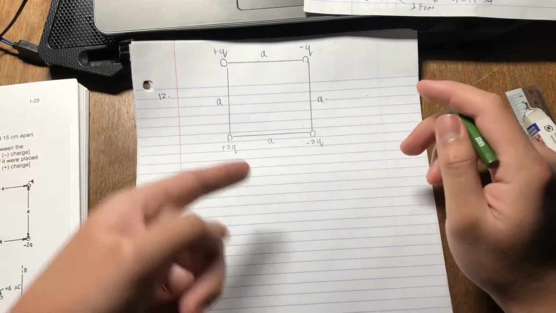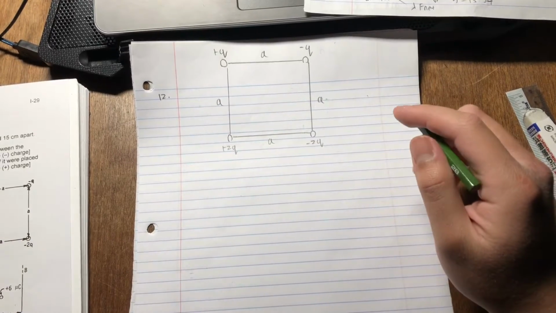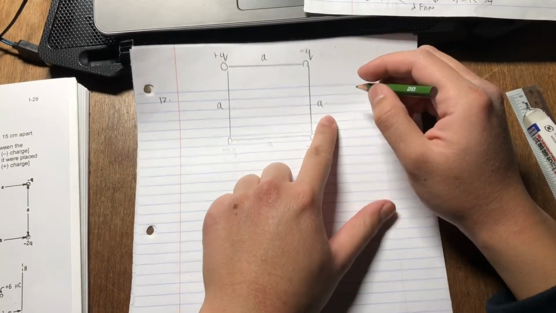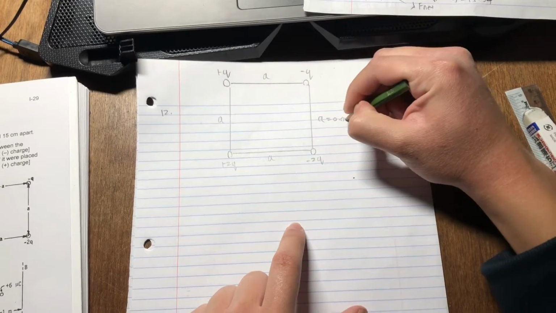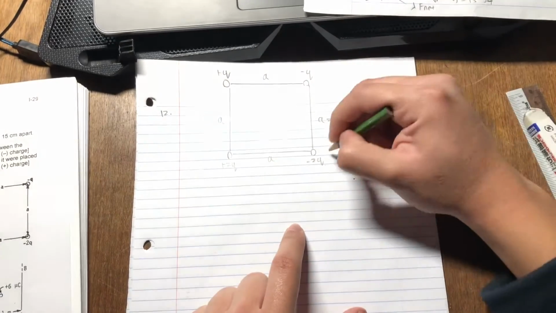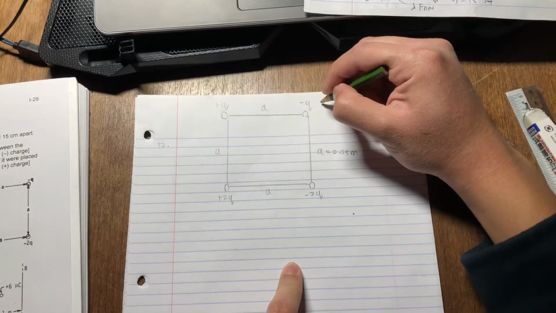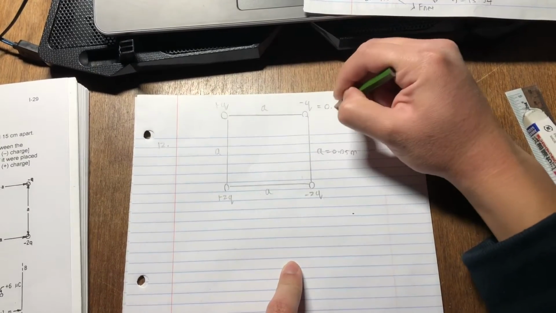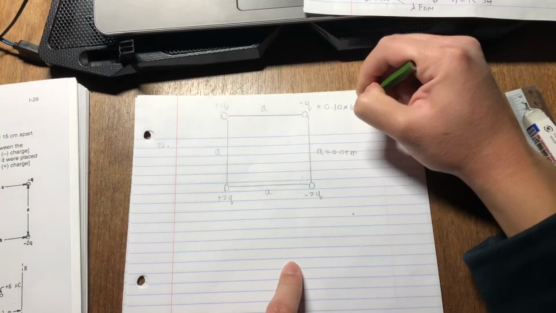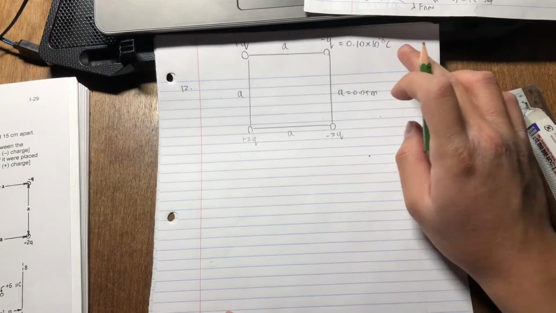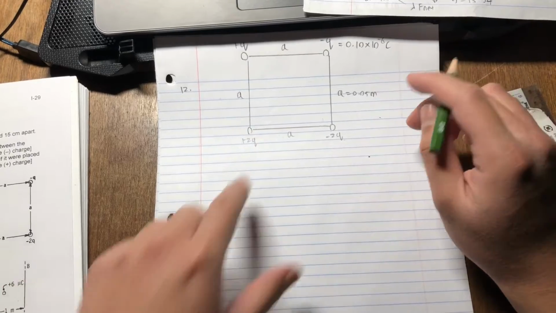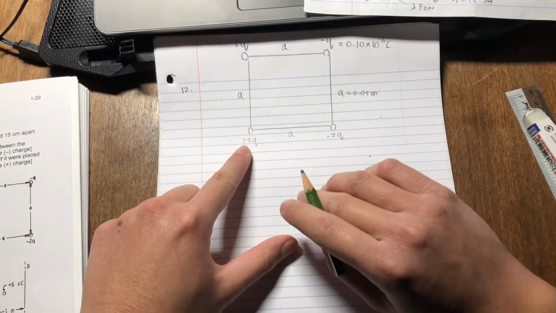Okay, so you start this problem with your diagram. I just copied it out of the workbook. And so you know that these distances are 0.05 meters as given by the problem, and that the charge of Q is going to be 0.10 times 10 to the negative 6 coulombs, as 1 microcoulomb is times 10 to the negative 6. And so they want you to find the net force on this charge here.